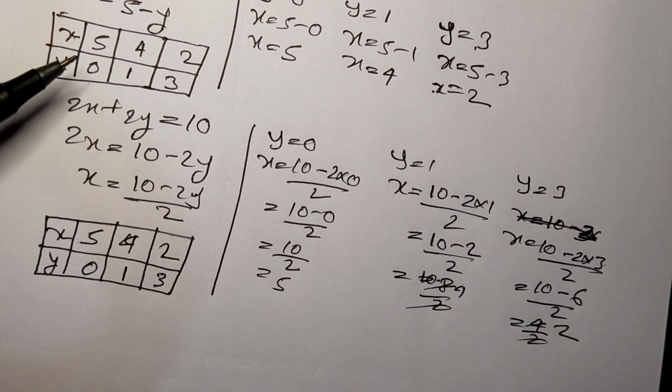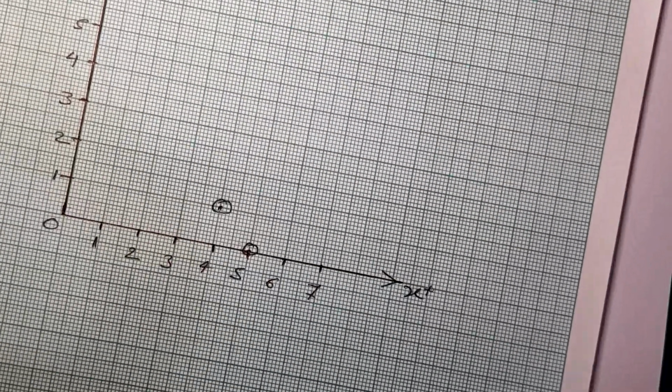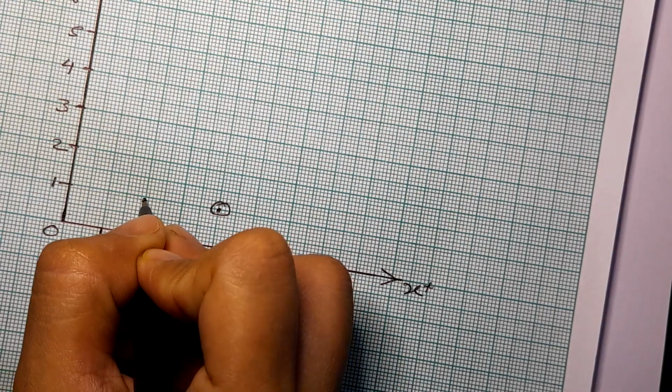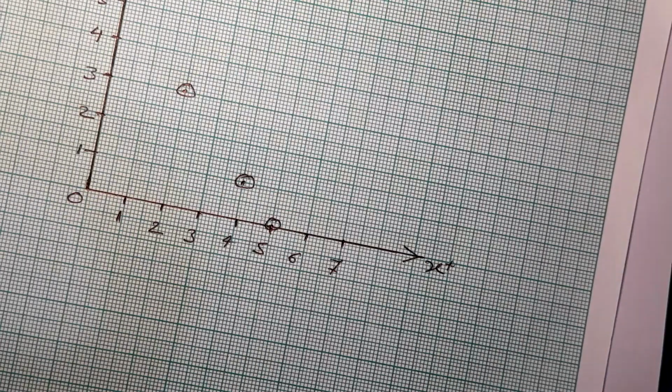Next point, x is 2, y is 3. X is 2. 2 is here, y is 3: 1, 2, 3. Join these points.